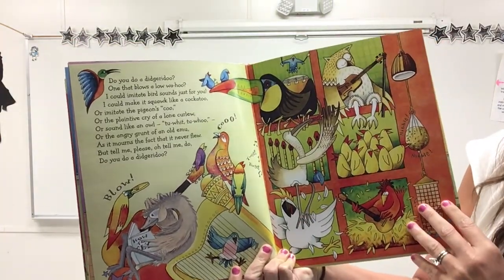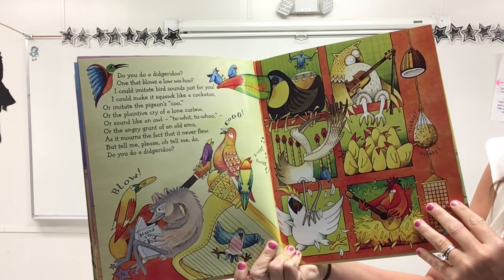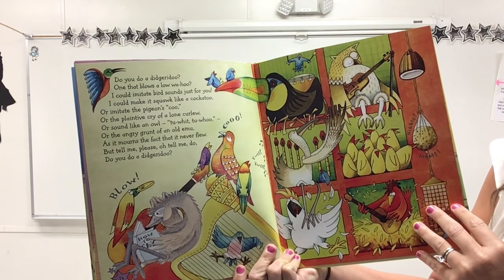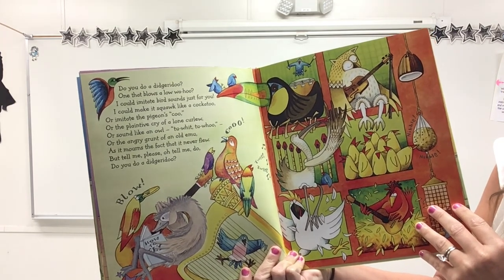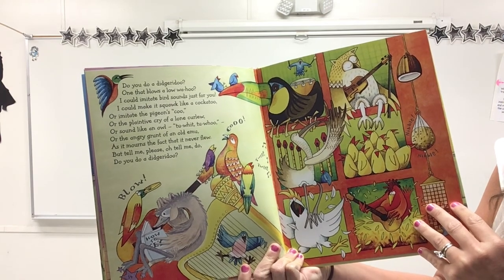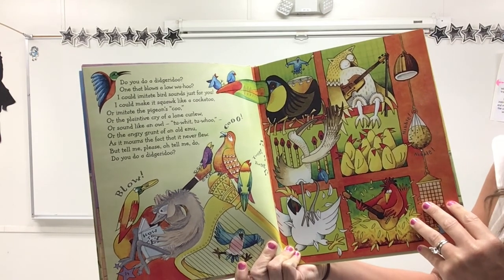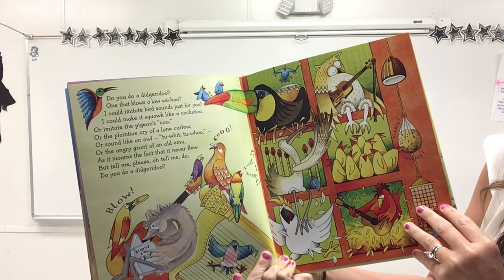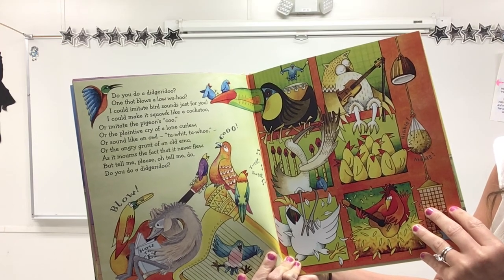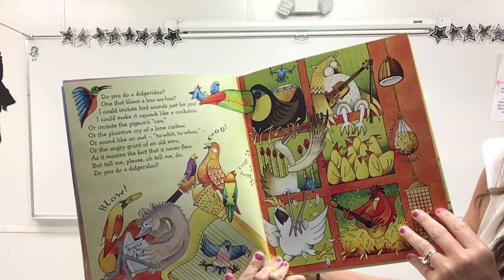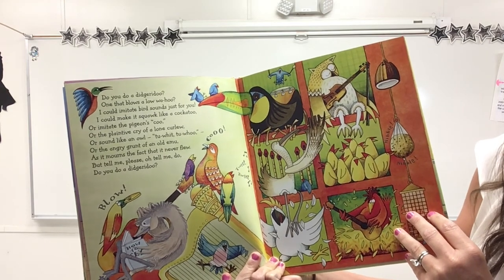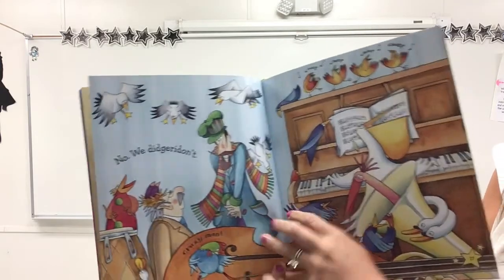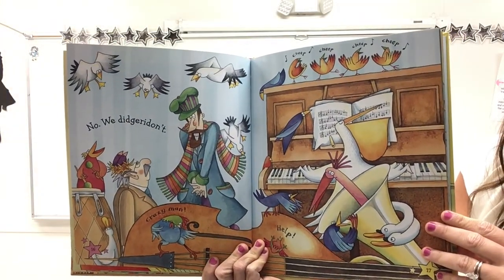Do you do a didgeridoo? One that blows a low wahoo. I could imitate bird sounds just for you. I could make it squawk like a cockatoo, or imitate the pigeon's coo, or the plaintive cry of a lone curlew, or sound like an owl, too, too, or the angry grunt of an old emu, as it mourns the fact that it never flew. But tell me please, oh tell me, do you do a didgeridoo? No, we don't.